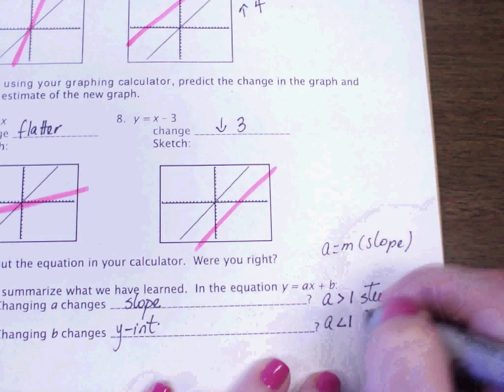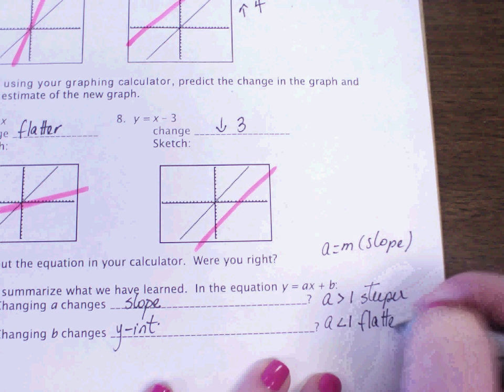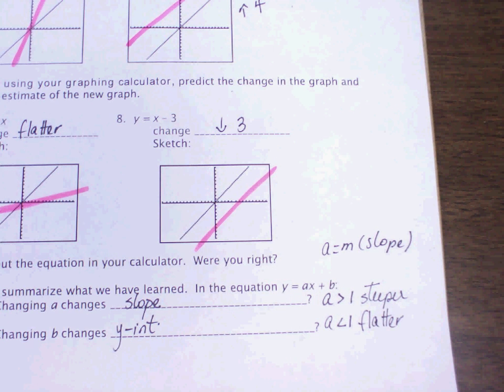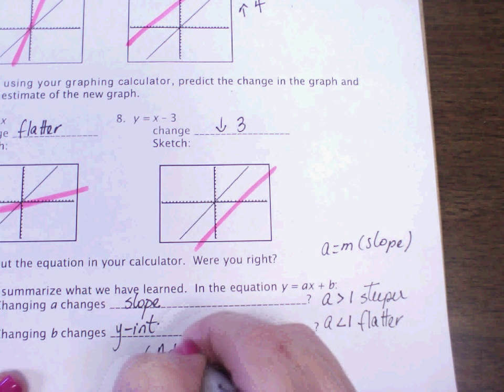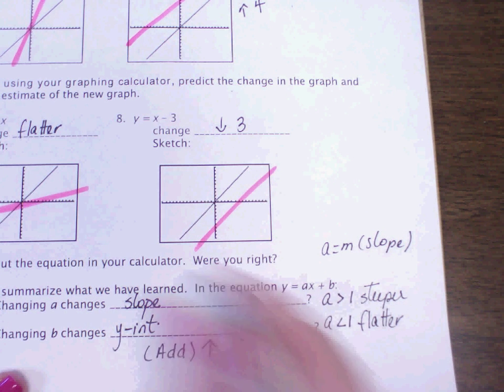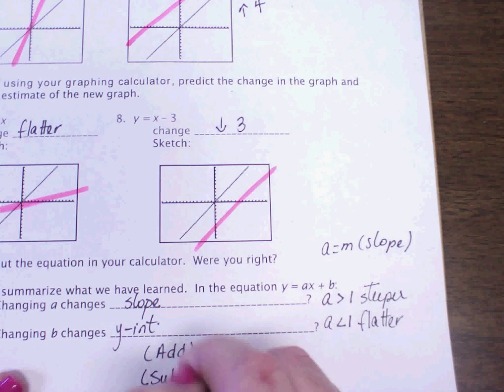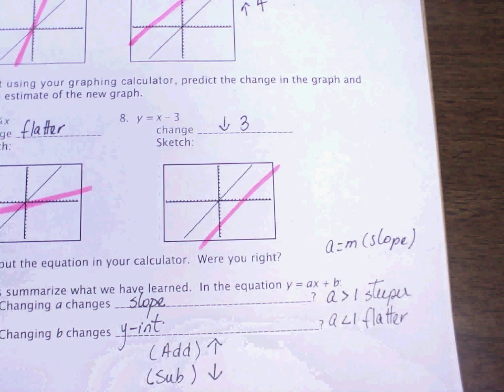All right. With the y-intercept, adding means you are shifting where? Very good. It goes up. And subtracting means you are shifting down. There you go. All right. Put that in your notebook.